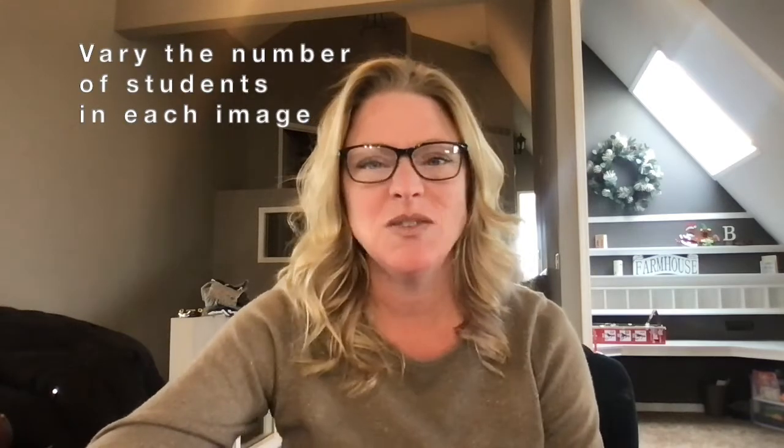We want diversity in number. It's really easy to get a photo of one person doing something, but we want to have diversity in the number of kids. So we've got some close-ups with just one person. We've got some group shots that have lots of people or crowd shots, and then we have some small groups of 4 or 5 students working together or doing some sort of task.